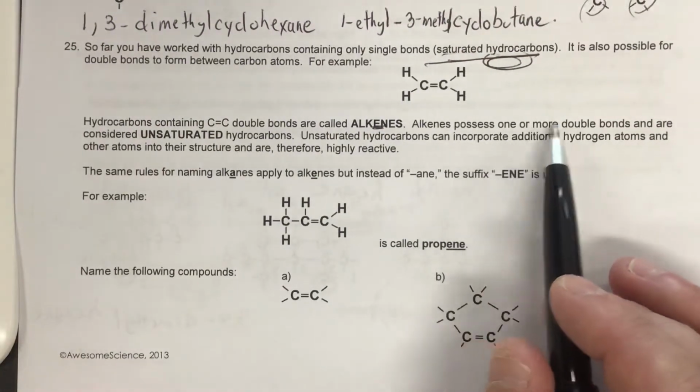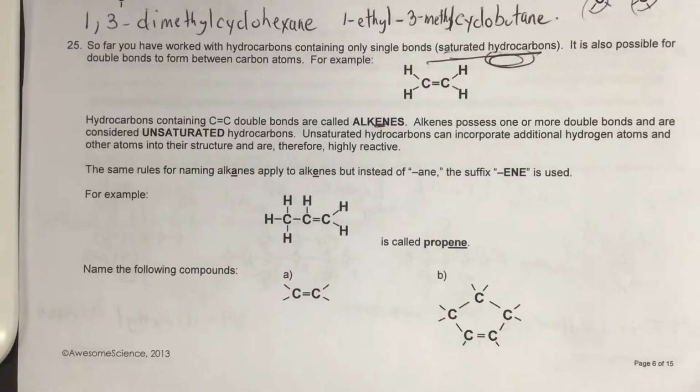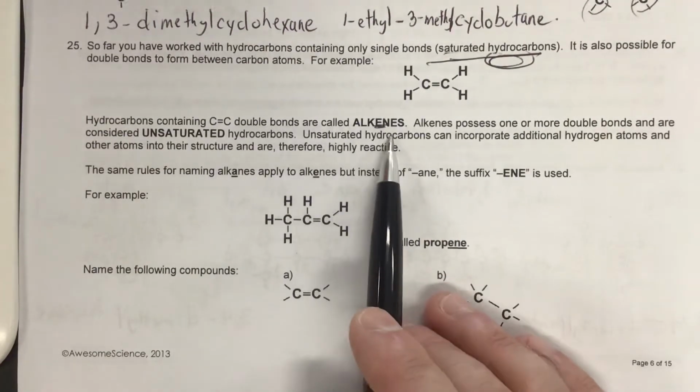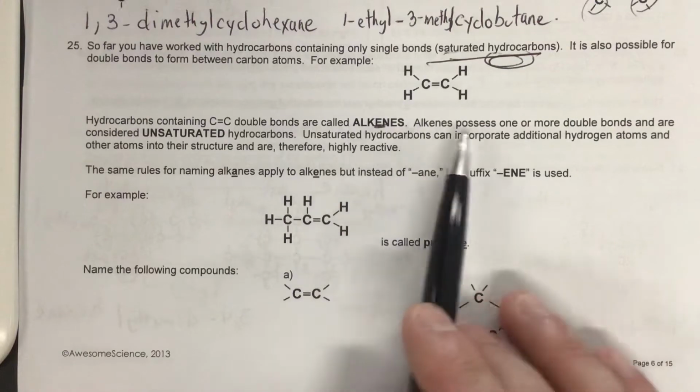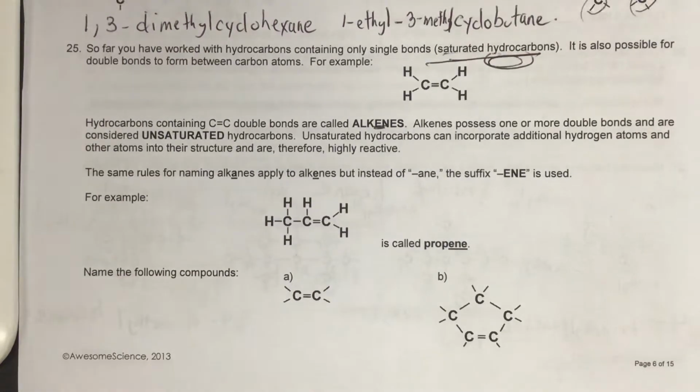Alkenes possess 1 or more double bonds and are considered unsaturated hydrocarbons. That means that every possible bond is not filled with a hydrogen. Unsaturated hydrocarbons can incorporate additional hydrogen atoms and other atoms into their structure and are highly reactive.